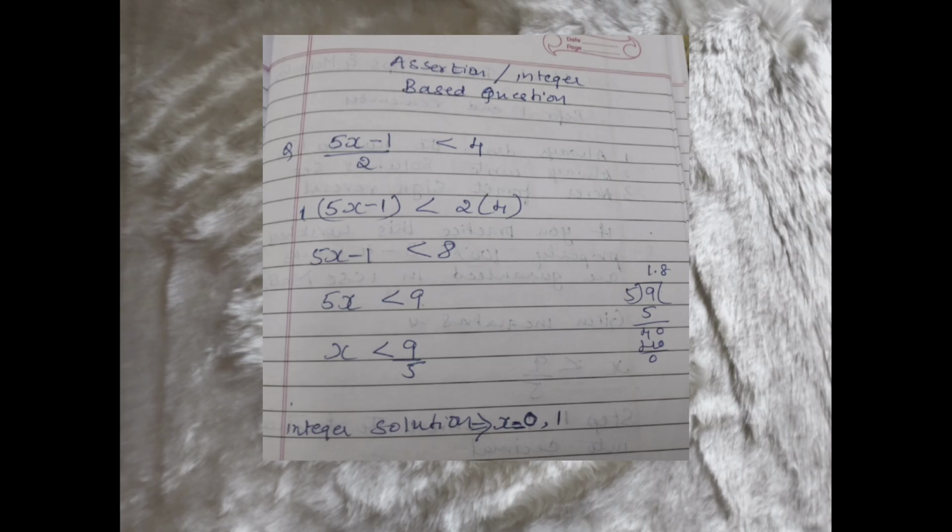So here children get stuck. They have a doubt how they got this answer. X is equal to 0, 1. So we have done the division. 9 divided by 5, we get the answer in decimal. When asked for integers, fractions are not allowed. Many students have doubts in writing the integer solution.